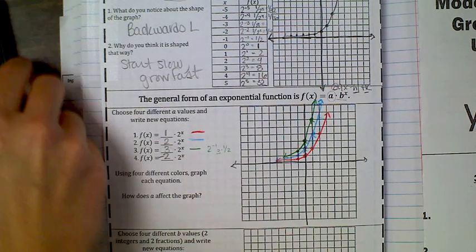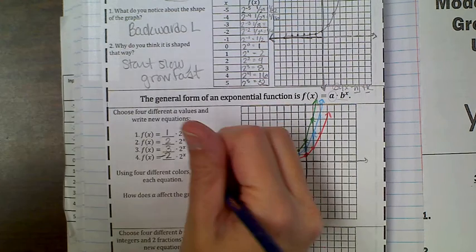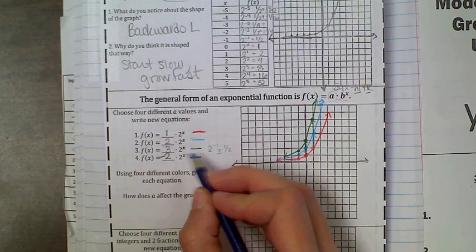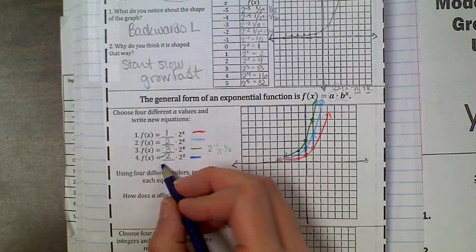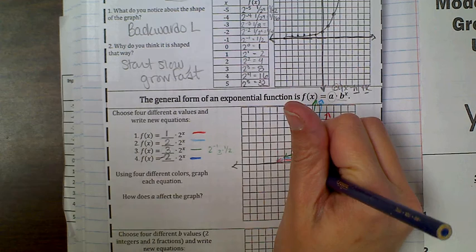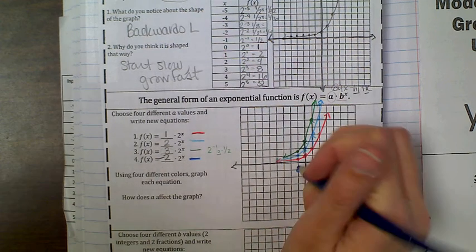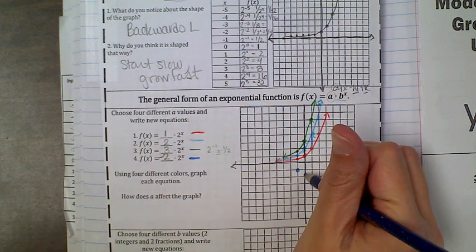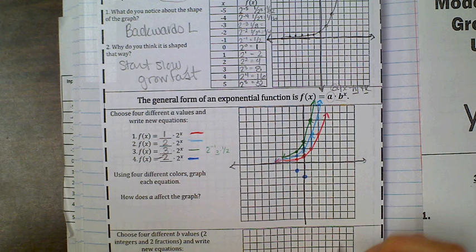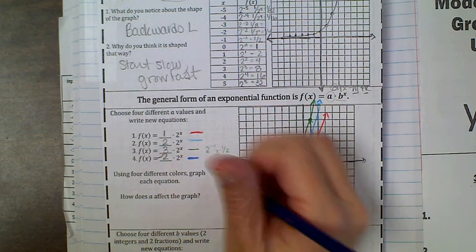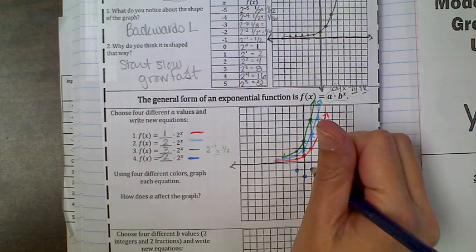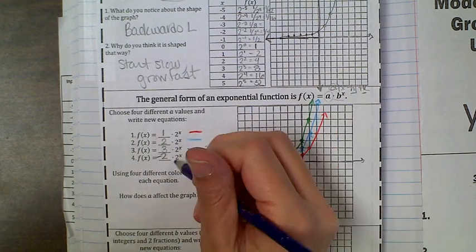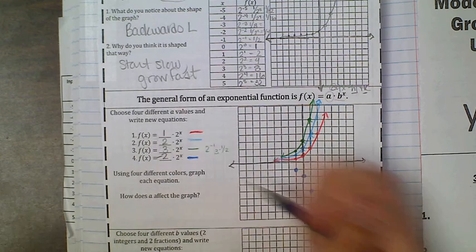Then the last one that we have is -2. I'm going to do it in this darker blue color. So when I do 2 to the negative first, that's half times -2, which is going to be -1. When I do 2 to the 0, that's 1 times -2 is -2. 2 to the first will be 2 times -2 is -4. And then when I do 2 to the second, that's 4 times -2 is -8.